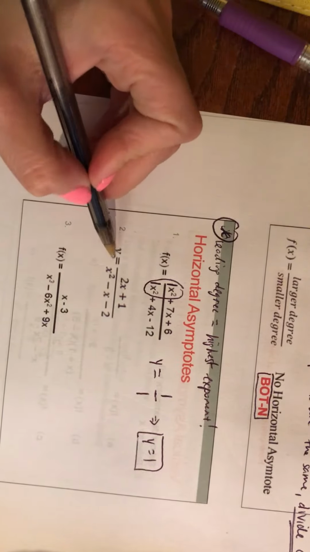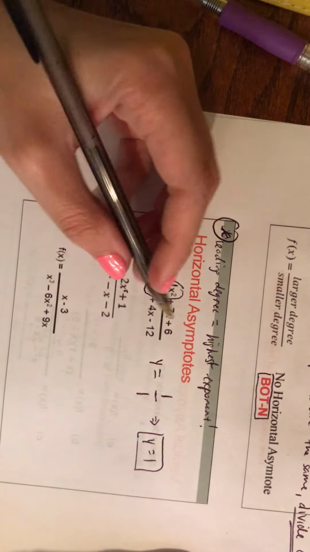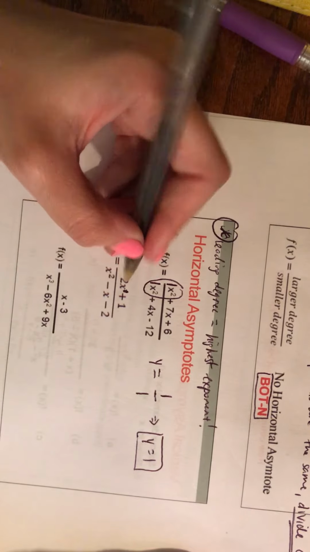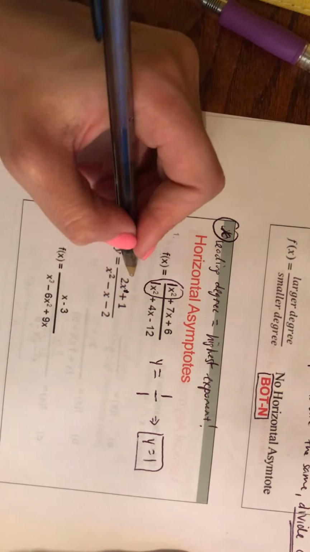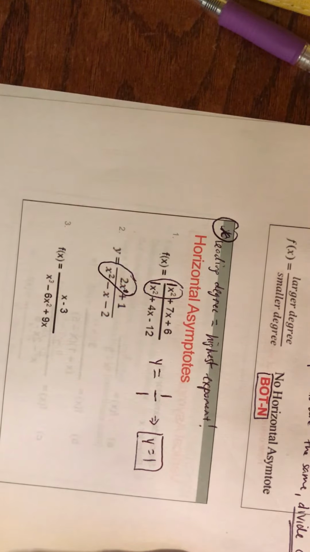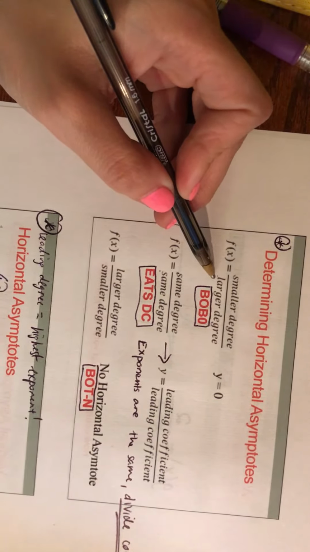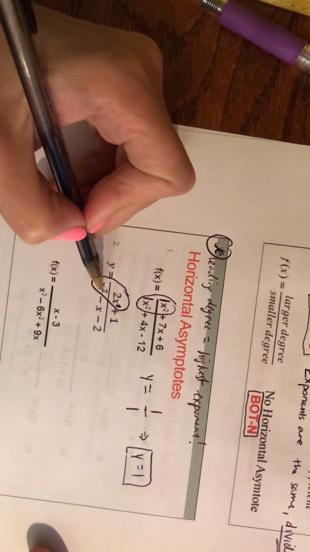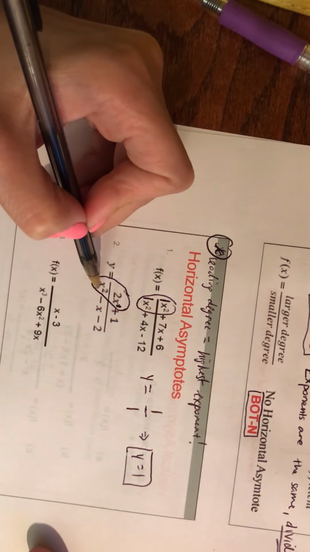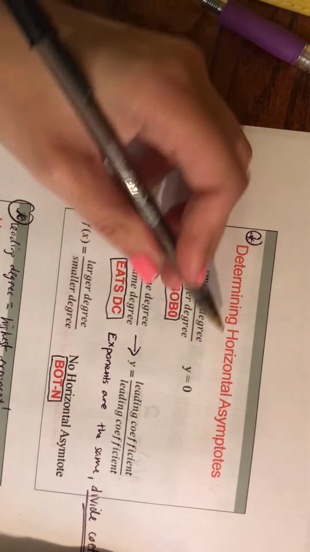Let's take a look at this next example. We've got y equals something like this, a rational function. Now, this is to the first power. I'm going to compare my leading degree in the numerator to my leading degree in my denominator. Do I have a smaller degree in the numerator and larger in the denominator? Well, is 1 smaller than 2? I think so. So we have this situation, which means my horizontal asymptote is going to be y equals 0.